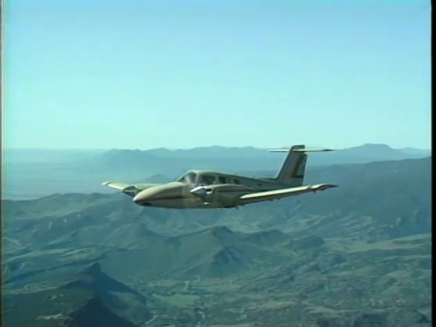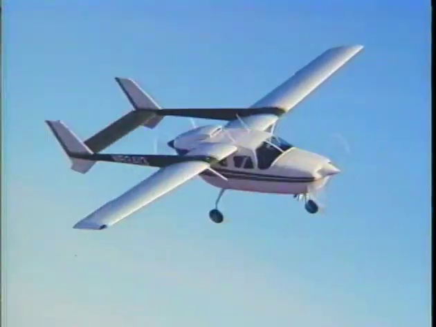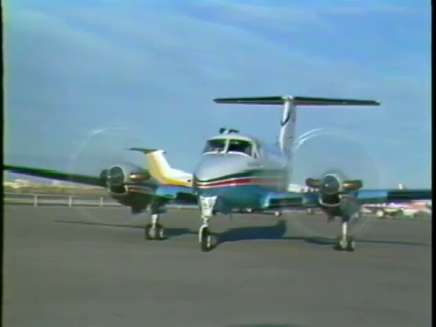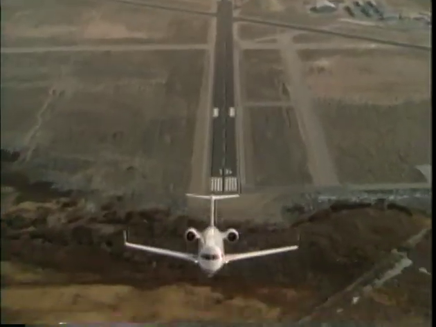Multi-engine airplanes come in a wide assortment of styles, shapes, and sizes. Some have wing-mounted engines. Others have them mounted along the center line of the fuselage. You'll also find twins with turbocharging, turboprops, and jet engines.